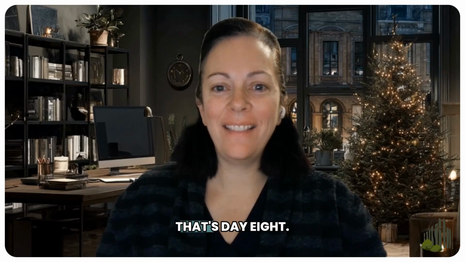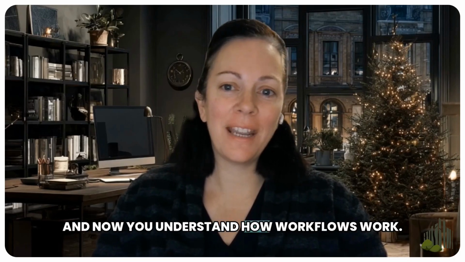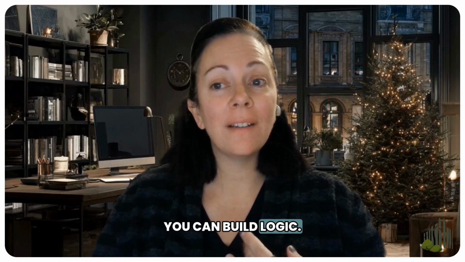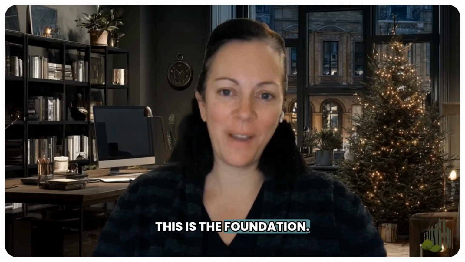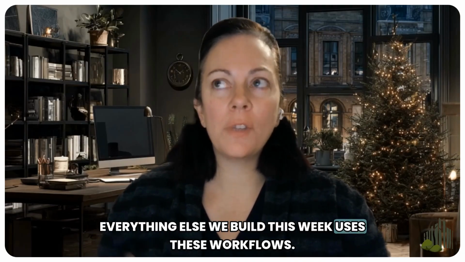Okay, that's it. That's day 8. And now you understand how workflows work. You can build logic, you can automate decisions. This is the foundation. Everything else we build this week uses these workflows.